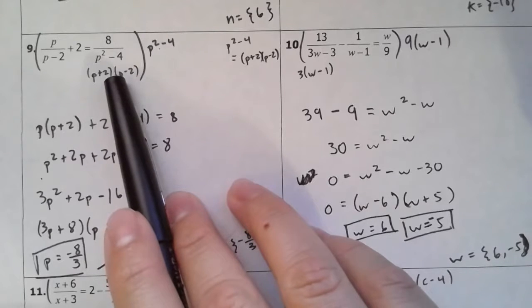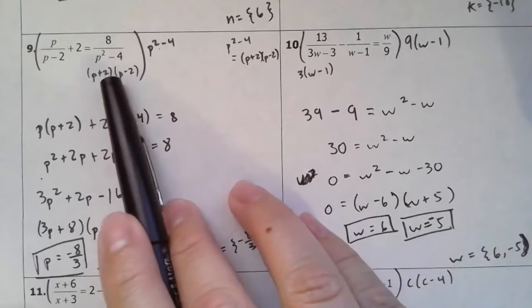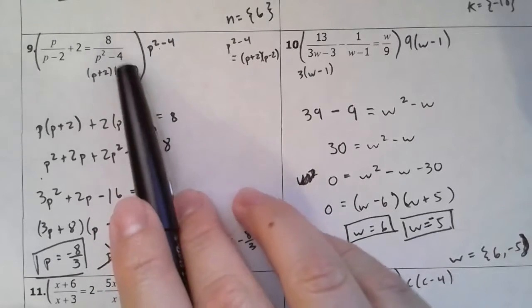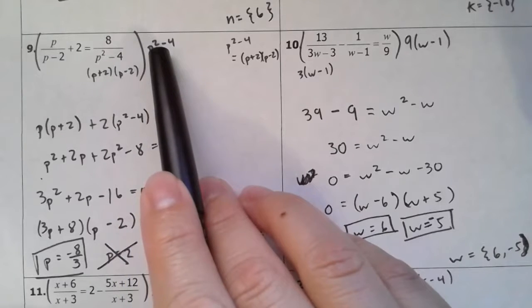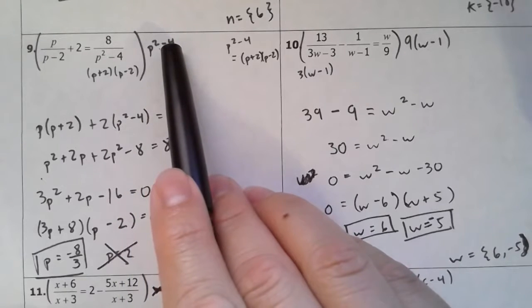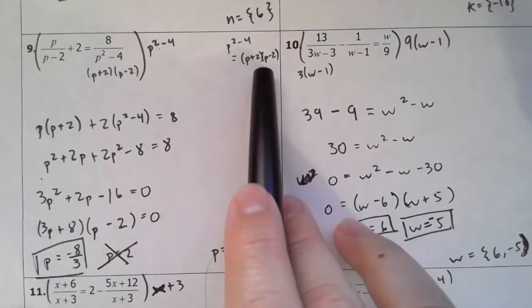So what would be the least common denominator? Well, I already have p minus 2 here, and this is really p plus 2 times p minus 2. It would have to be this here. This would be the least common denominator. So I multiply everything by p squared minus 4. When I multiply, I put it here too, so you can see what it's really equal to.